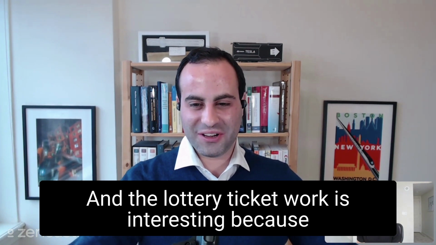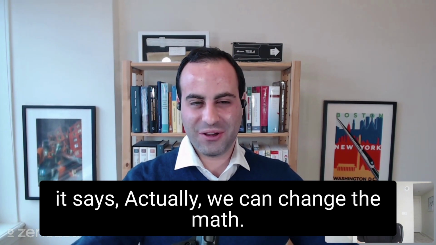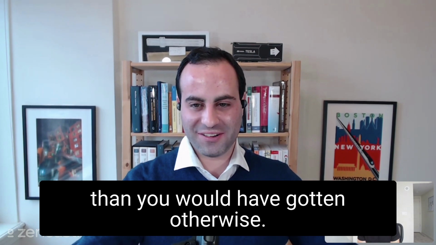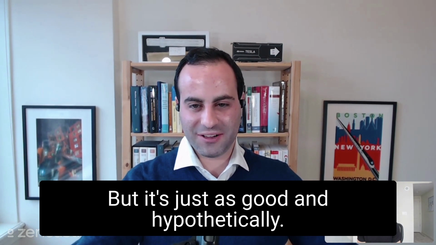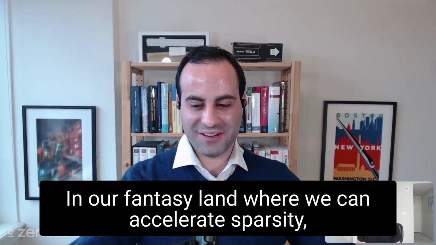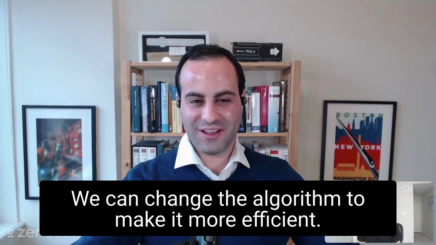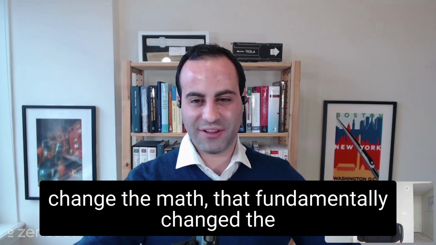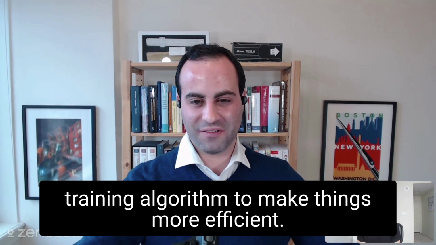And the lottery ticket work is interesting because it says, actually, we can change the math. We can get you a different network than you would have gotten otherwise, but it's just as good. And hypothetically, in our fantasy land where we can accelerate sparsity, it would have been more efficient to get there. We can change the algorithm to make it more efficient. And that's what Mosaic is built on, trying to look at ways that change the math, that fundamentally change the training algorithm to make things more efficient.